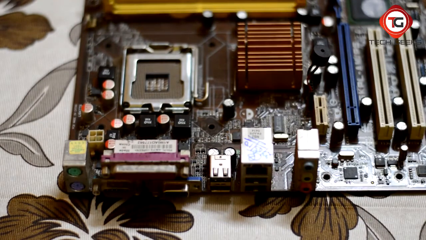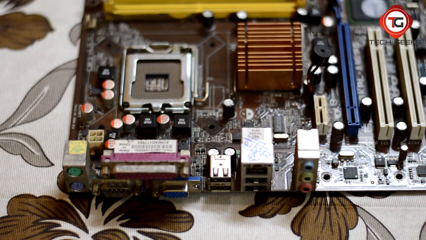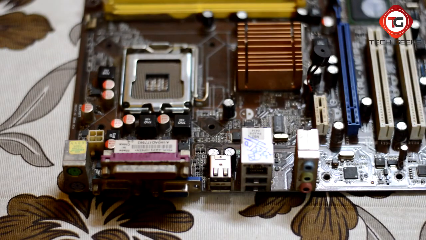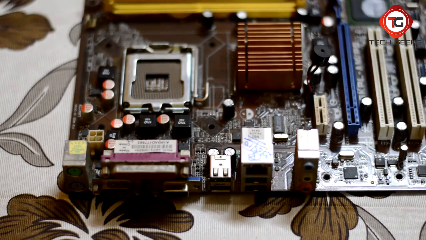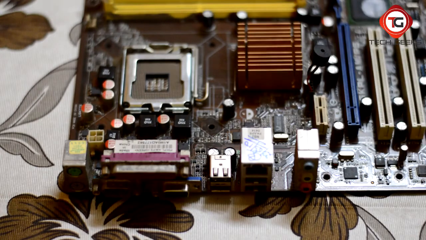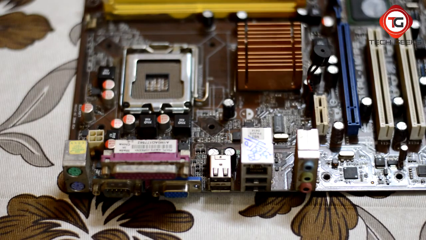Nowadays we do not need this kind of port because we are using USB mice and USB keyboards, so it is not necessary to have a port for connecting a keyboard and mouse, because nowadays everything is going wireless and also using USB ports. You may also find USB-C ports on newer motherboards that allow you to connect USB-C devices to the motherboard.